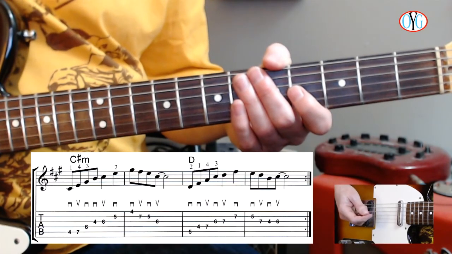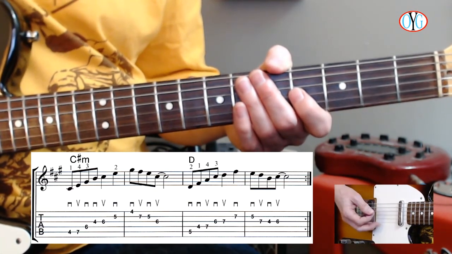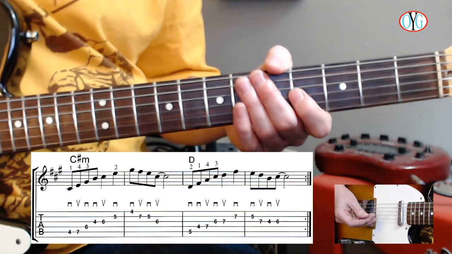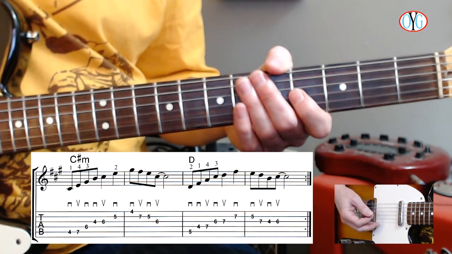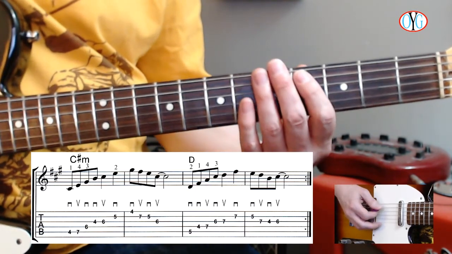All right, let's put these 4 measures together now. I'll walk through it. I'm going to count it out loud as I play it so you understand the timing of everything and how to count it properly. Okay, so here we go.